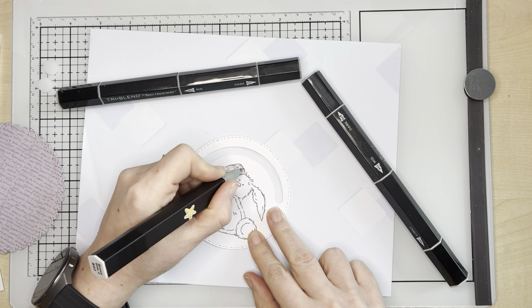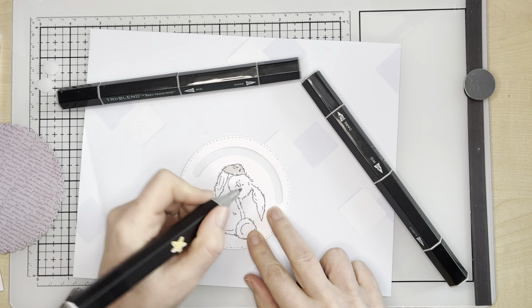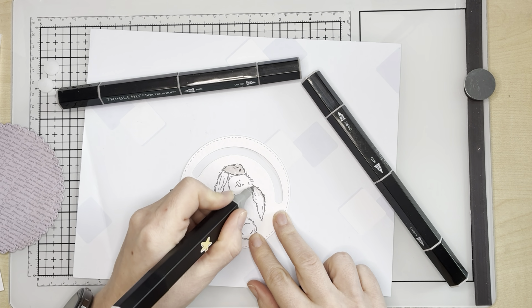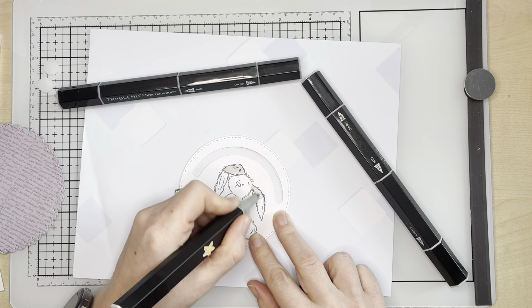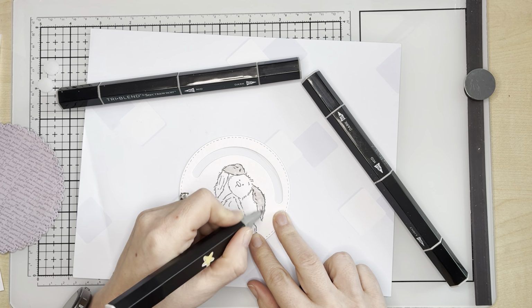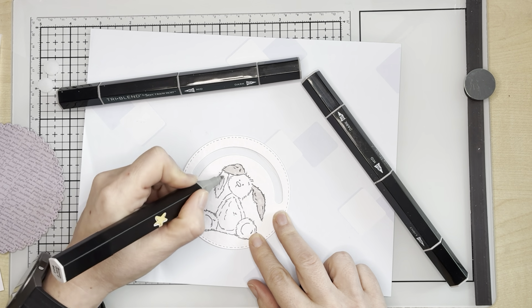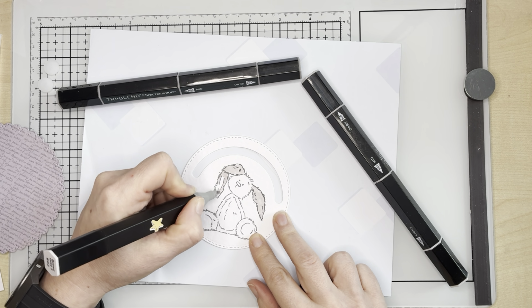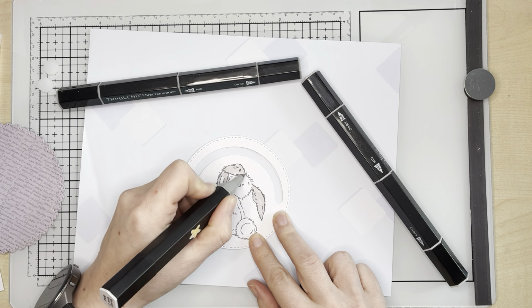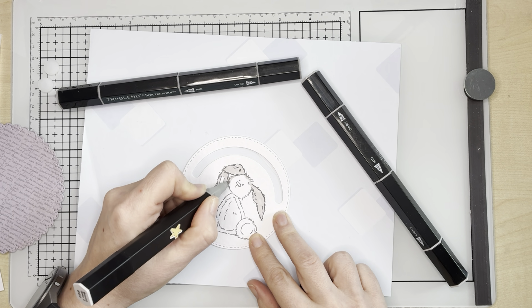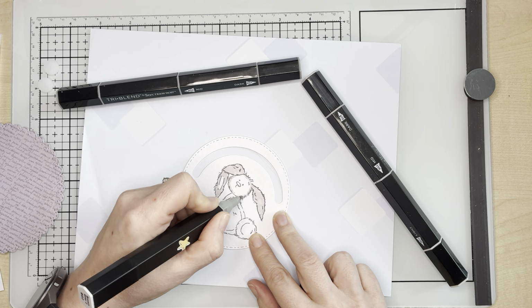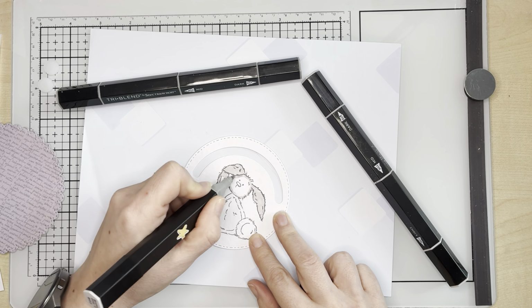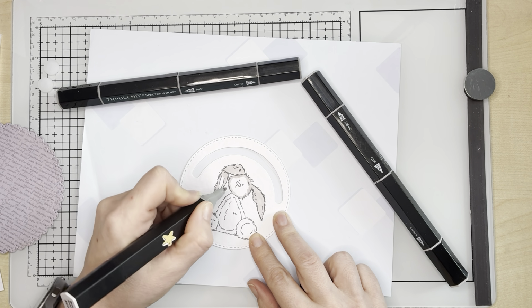I could have coloured him beforehand, but I know that I get a lot of requests to show my colouring. I am not the best colour person in the world. I use alcohol markers, and I bought some colouring pencils, and I'm trying to teach myself how to use them.